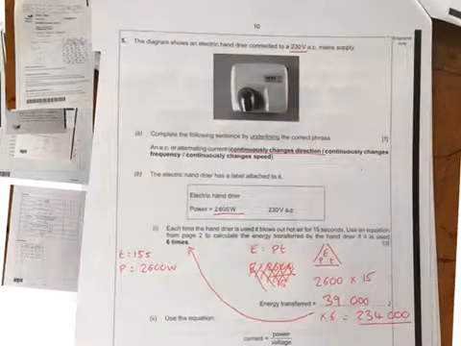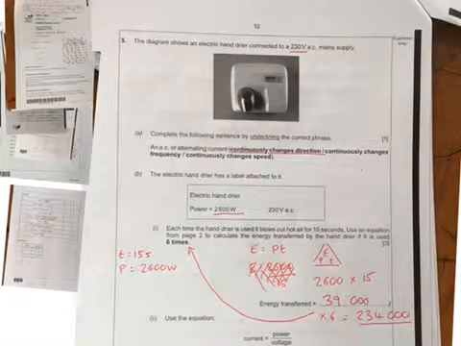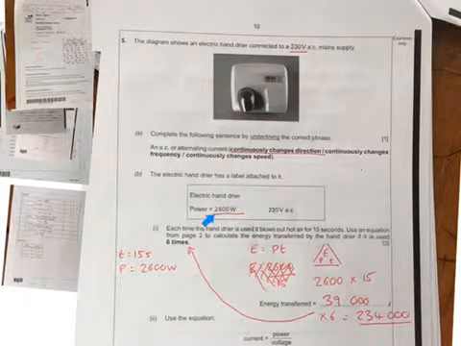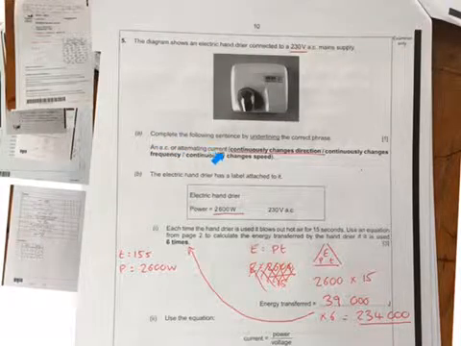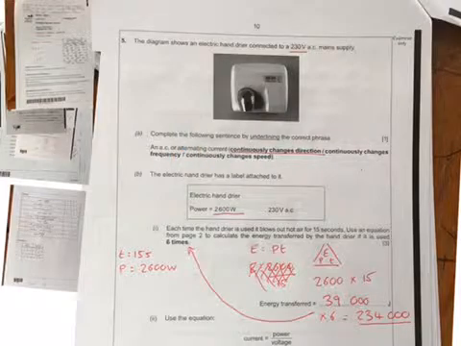Oh, this one. The diagram shows an electric hand dryer. It's 230 volts. It tells me that there, and it tells me that there. And I've got a power of 2600. Complete the following. AC, alternating current, continuously changes direction. Okay, it doesn't change frequency, and it doesn't change speed.